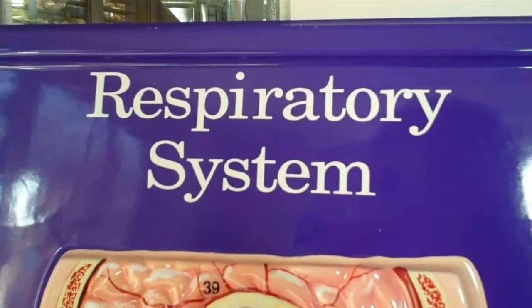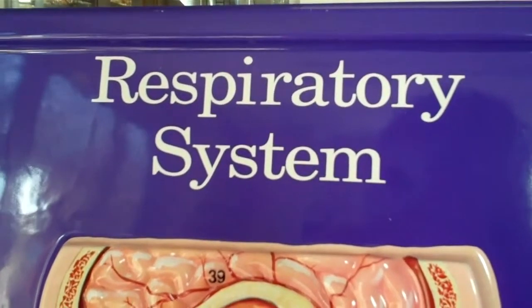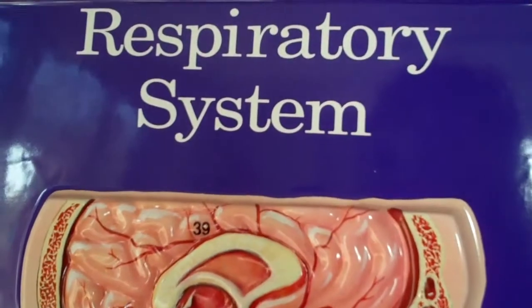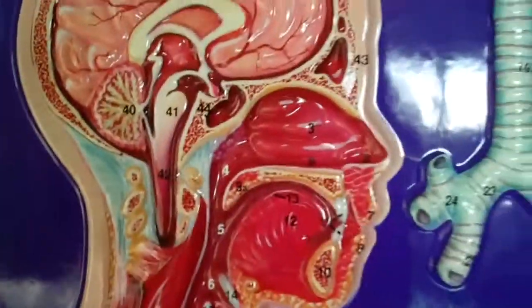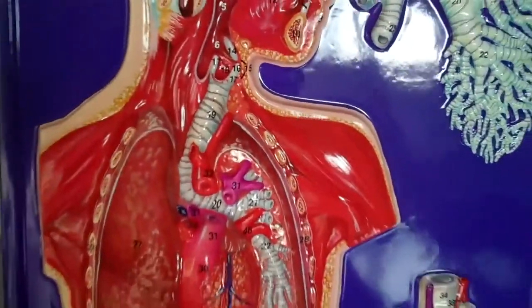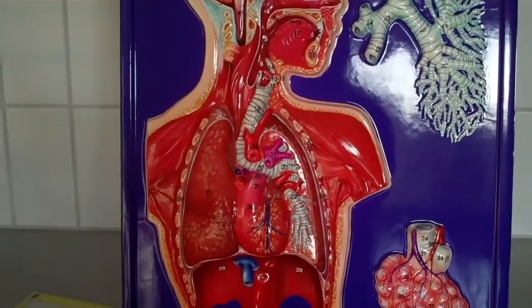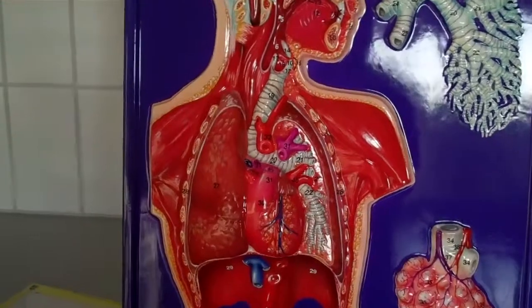We are now studying the respiratory system, which is the system that brings oxygen into the body and gets rid of waste carbon dioxide from the body. So, if you can see from this poster, here we have the respiratory system. The main organs of the respiratory system are the lungs.